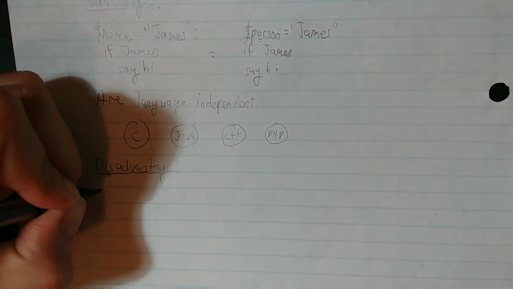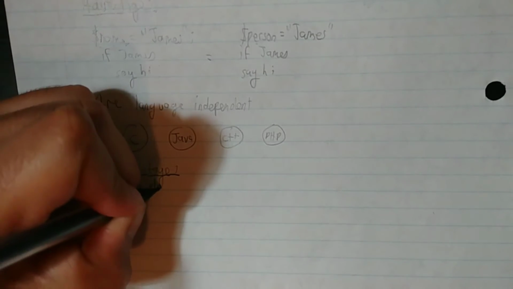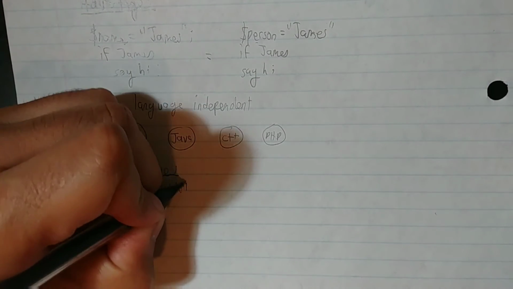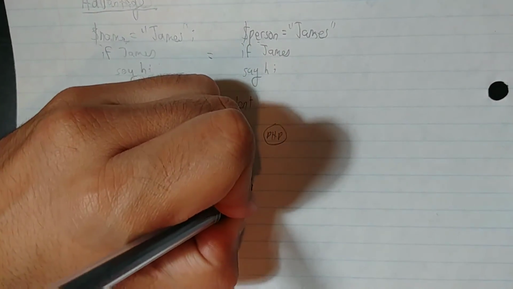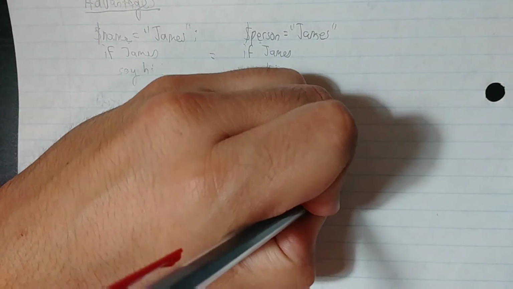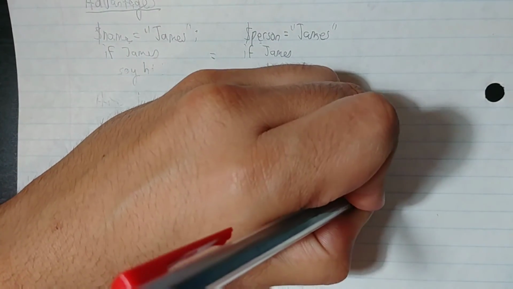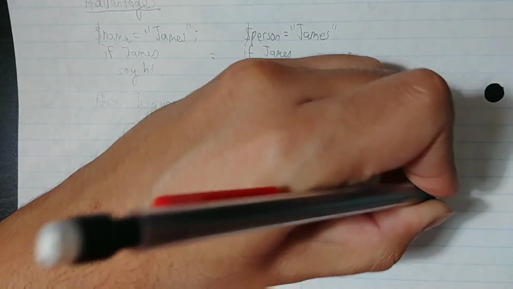For disadvantages, one big disadvantage of code comparison tools is that sometimes even if a source code file isn't plagiarized, so if there's no plagiarism, the CCT may still indicate plagiarism within the file.